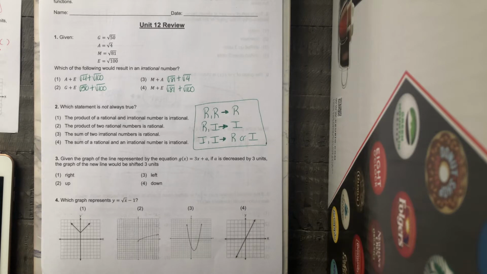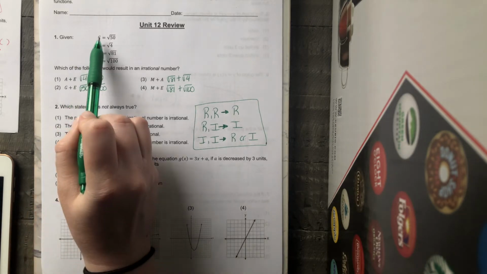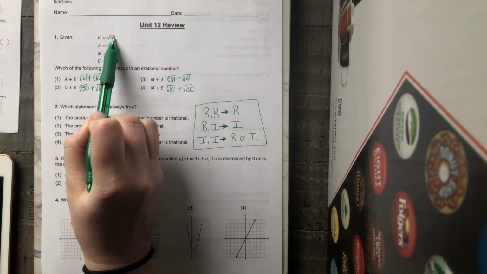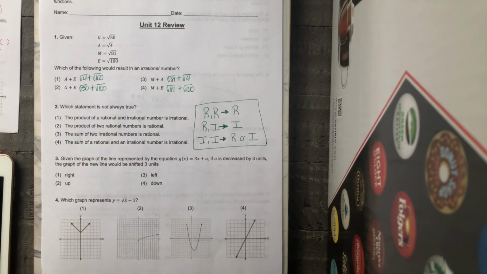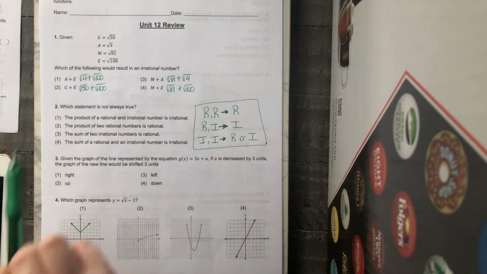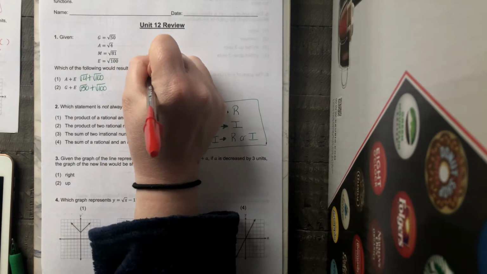So as I read number 1, it says given, and they're giving me all these values. G is represented by this value. A is here, M is here, right? E is here. So they're giving me all of those values. And it says, which of the following would result in an irrational number? All right, so I'm just going to go ahead and box this.